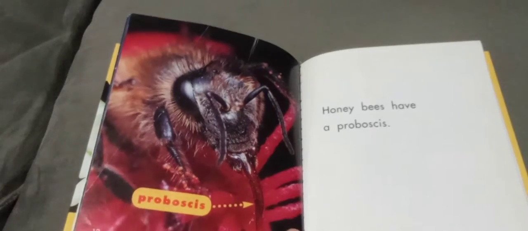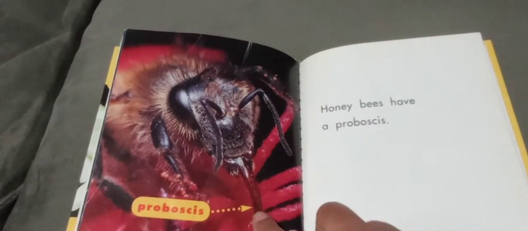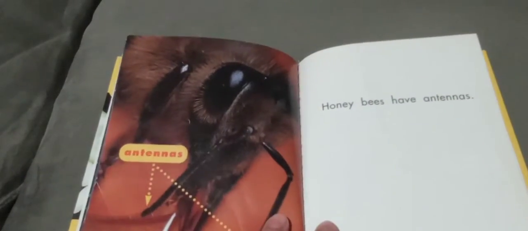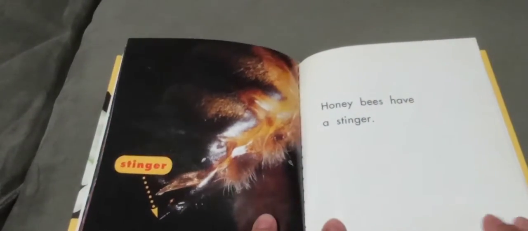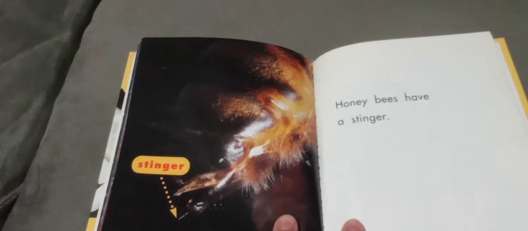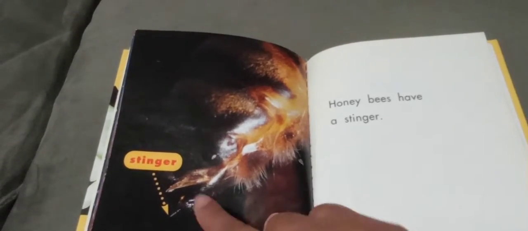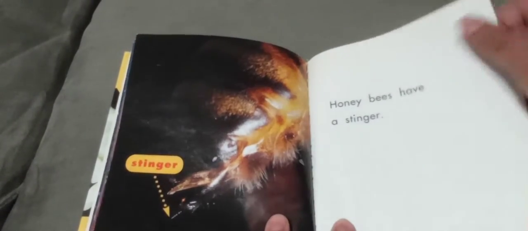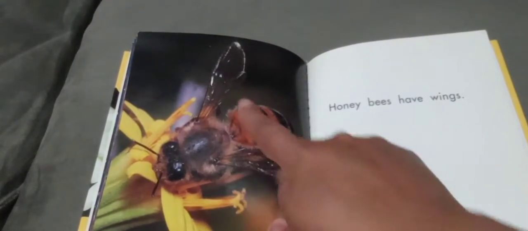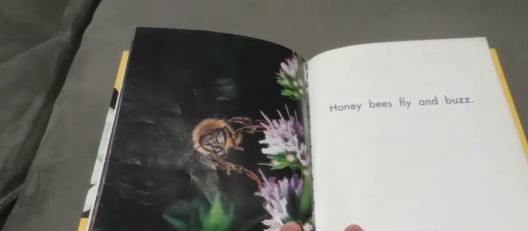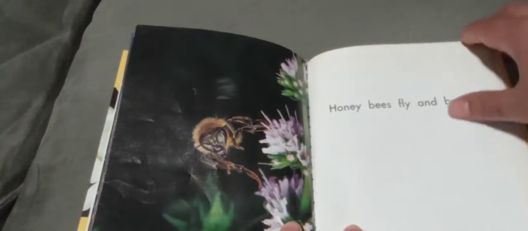Honey bees have a proboscis. Honey bees have antennas. Honey bees have a stinger. Now we have to be very careful that the stinger doesn't go in our skin. Honey bees have wings. Honey bees fly and buzz.